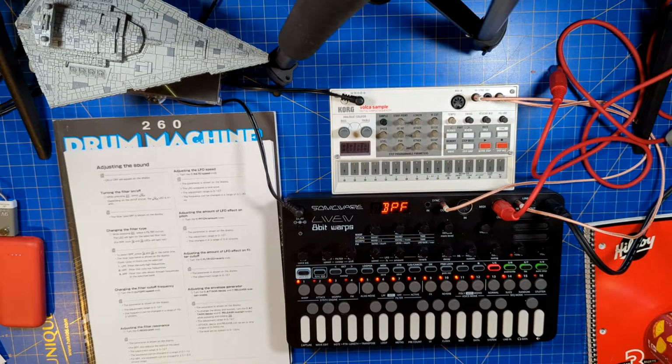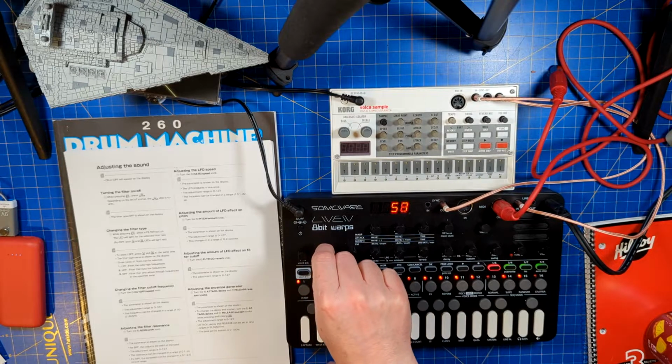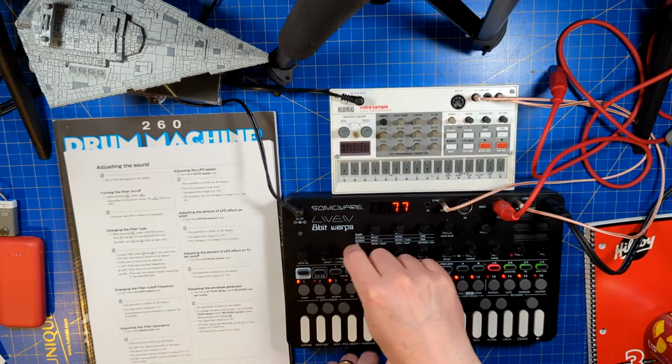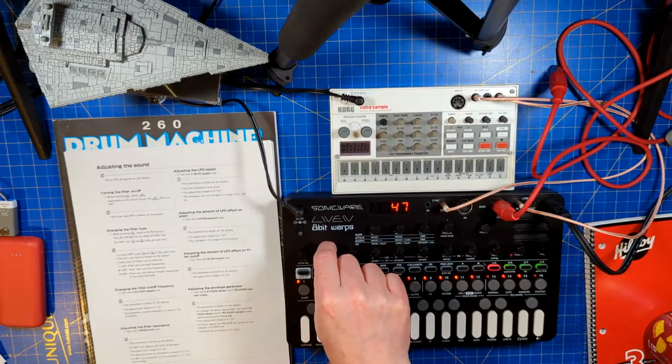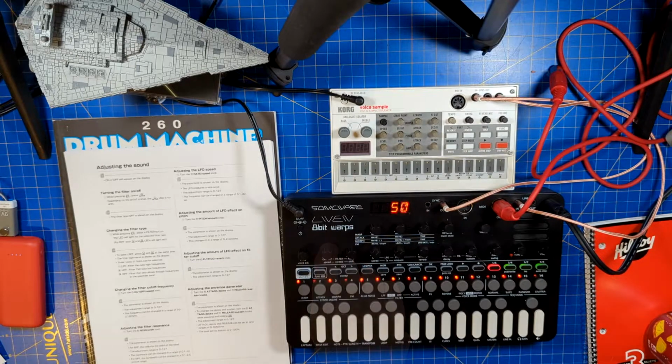And then if you want to change how the filter sounds, you have a couple of options for the filter right here: the filter cutoff and the resolution. That's how the filter settings work.